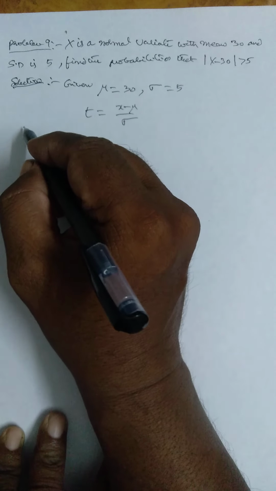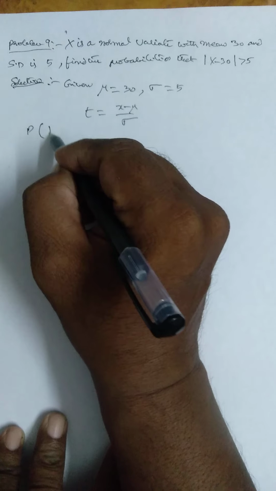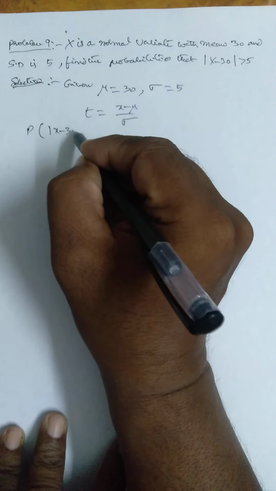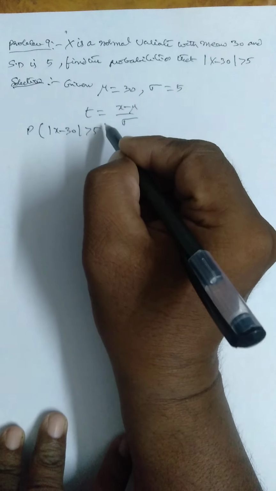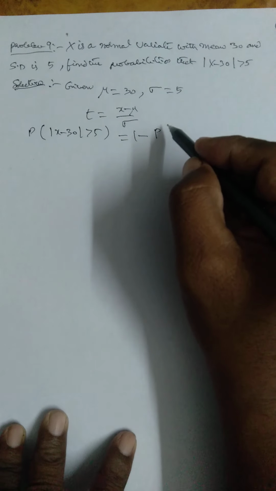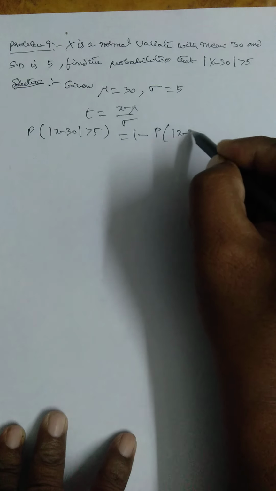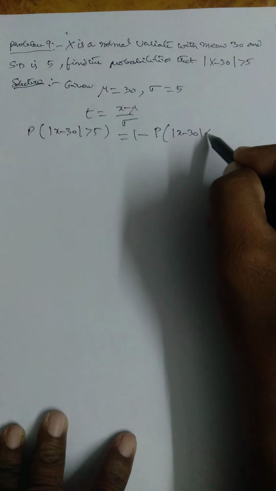So you write probability of |x minus 30| greater than 5 is equal to 1 minus probability of |x minus 30| less than or equal to 5.